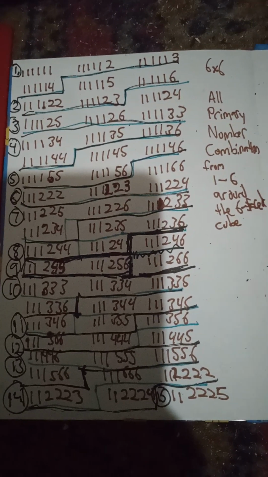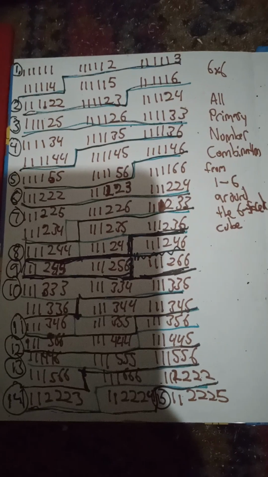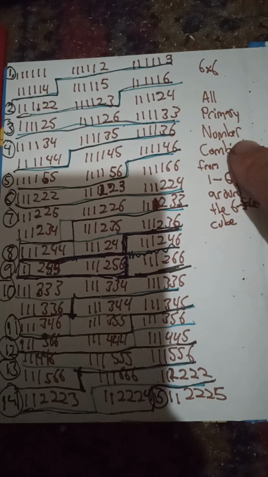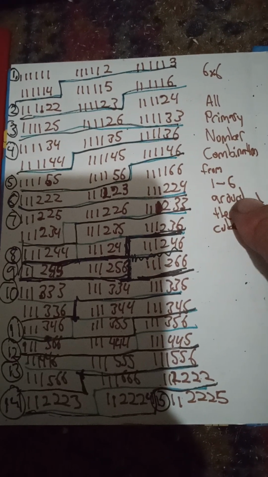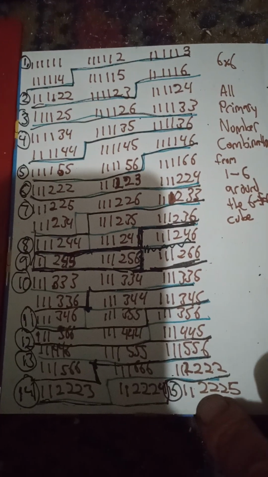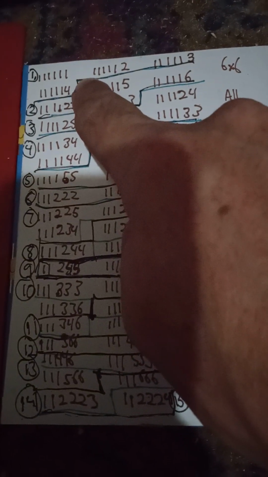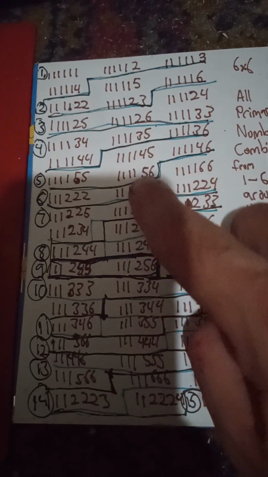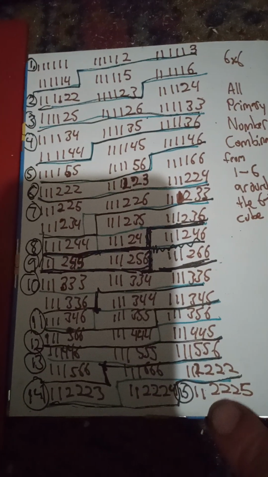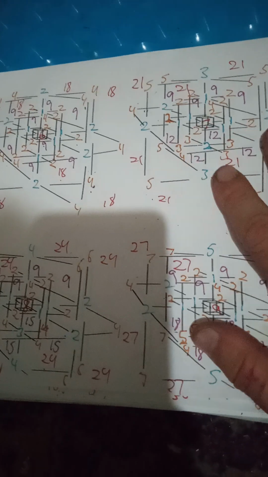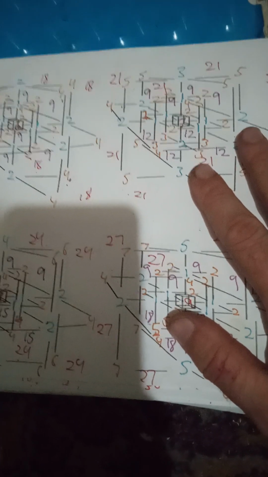And so I put in 6 1s and 6 faces, 6 by 6. And these are all the primary number combinations from 1 through 6 around a 6-face cube. There's 57 in all. There's 1, 2, 3, 4 for one page, 1, 2, 3, 4 for the second page, third page, fourth page, fifth page, and then the last one has its own single page. That's what these are. This is my catalog of all the sequences of any numbers 1 through 6.